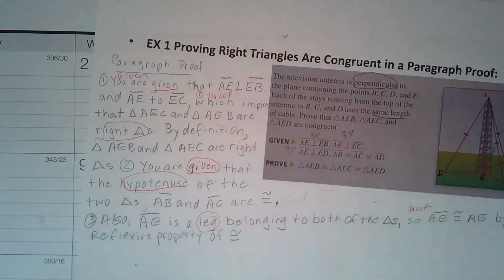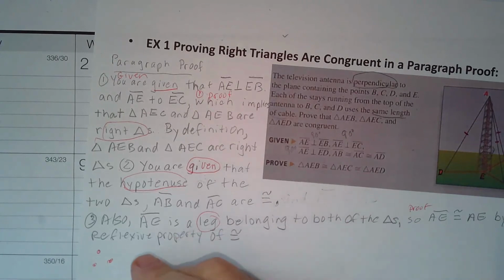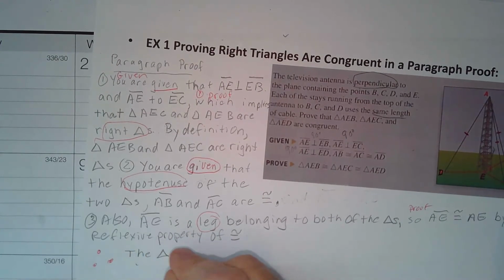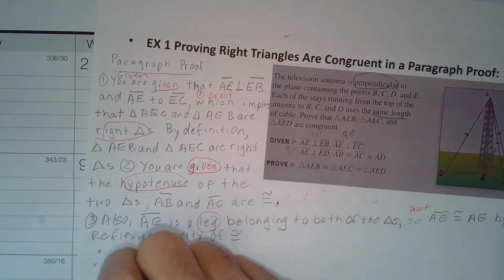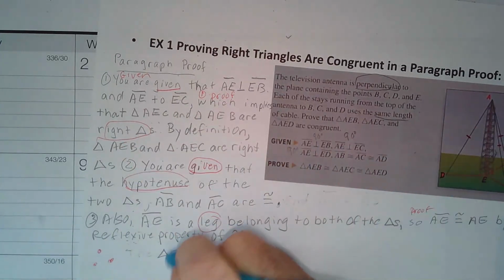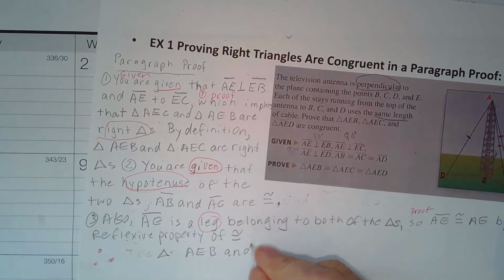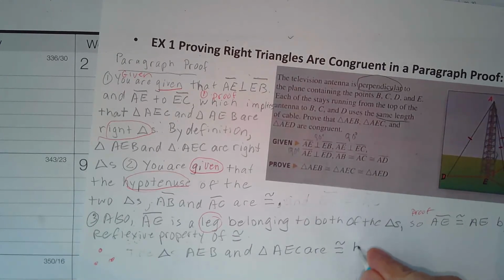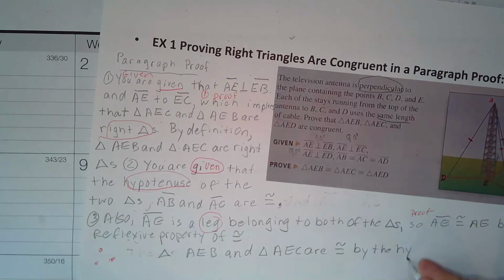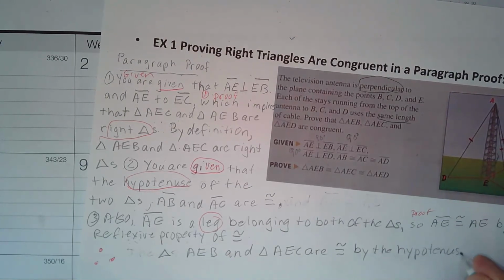We conclude, therefore, triangle AEB and triangle AEC are congruent by the hypotenuse leg theorem.